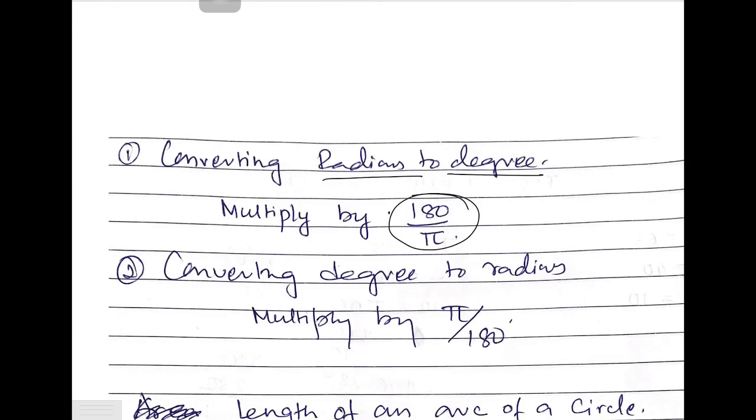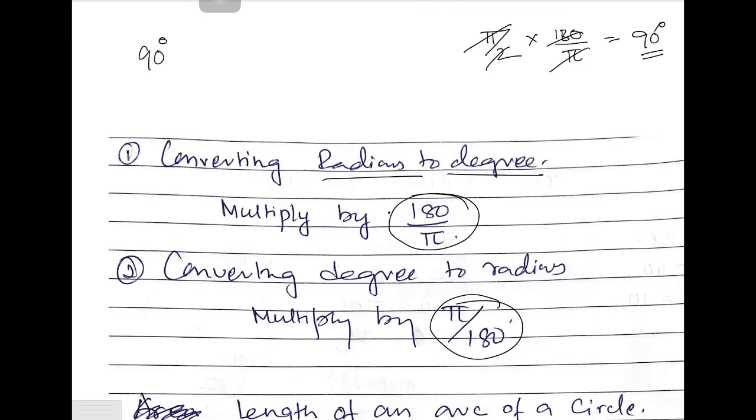Okay, so if you multiply anything by 180 by pi, you will get radians to degree. Let's try it out. Suppose I have pi by 2 radian, how to convert to degree? Multiply by 180 by pi. So pi and pi get cancelled, and you get how much? That's 90. So that's 90 degree. And everyone knows pi by 2 means 90 degree, correct? And how to convert degrees to radians? To convert degrees to radians, we have to multiply by pi by 180. We have already done that. So similarly, 90 degree, how to convert to radians, everyone? Multiply by pi by 180. So that's pi by 2, isn't it?